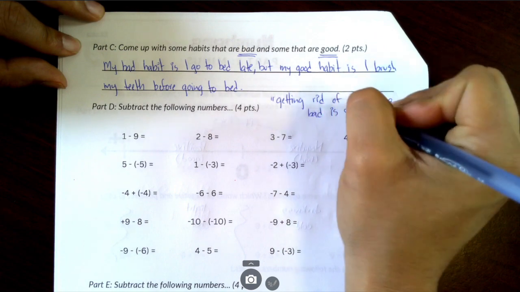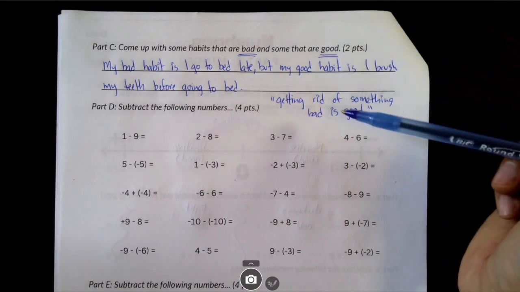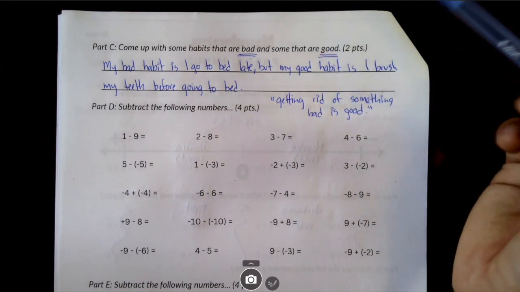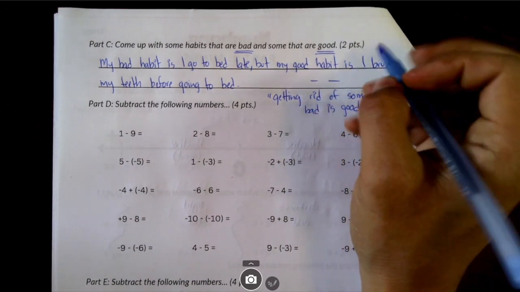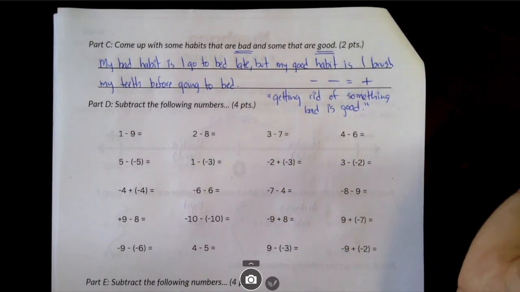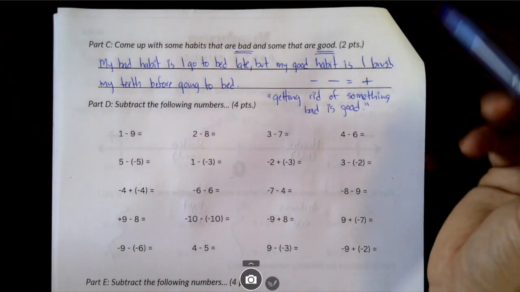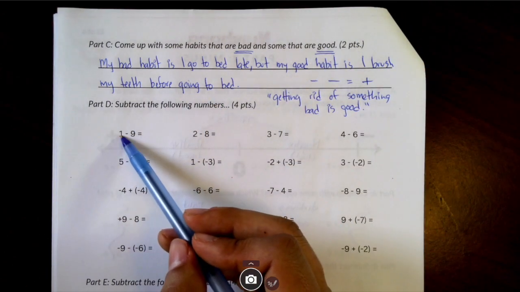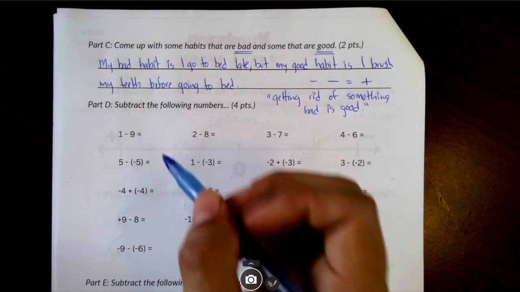Why am I having you guys write this down? Because anytime you have a minus and they're next to each other, this is really actually positive. Okay? Now, I'll explain that in just a bit. But if we have a number smaller than the one that we're subtracting, that's always going to yield a negative.